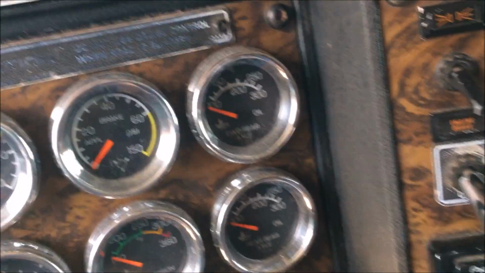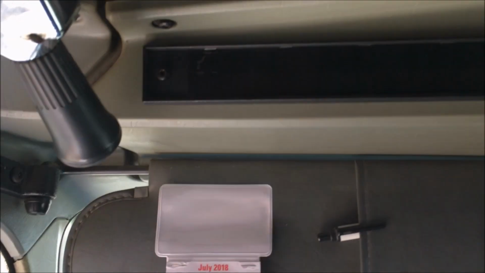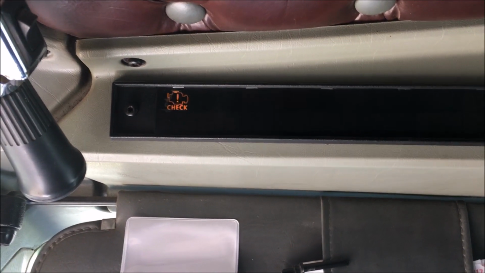Alright, now I'll put this switch back into the center. And now it's an open circuit, and the check engine light comes on. So that's how that works.